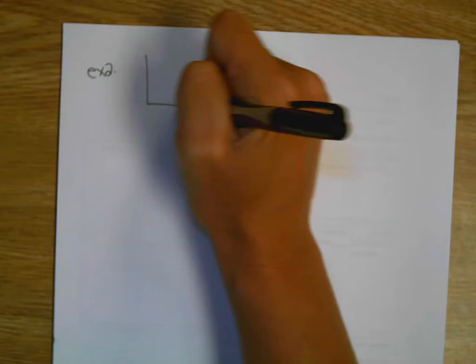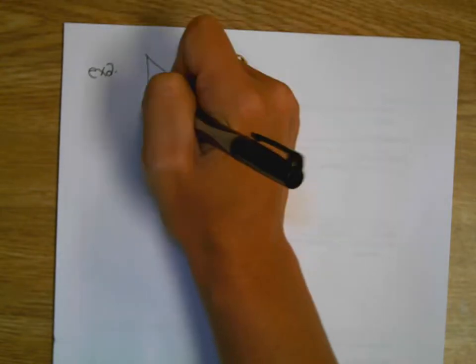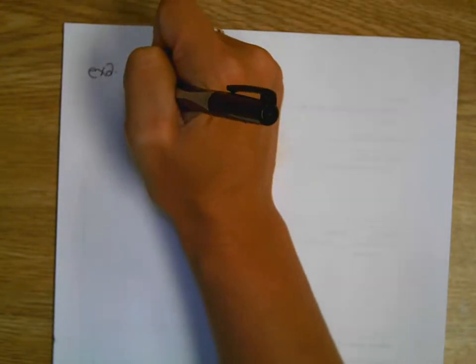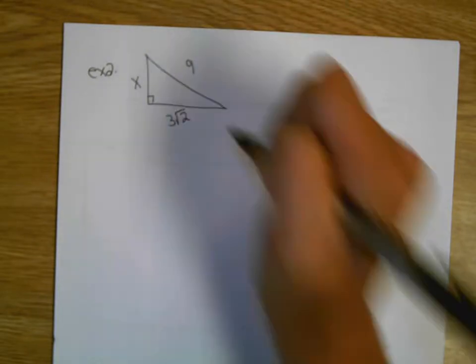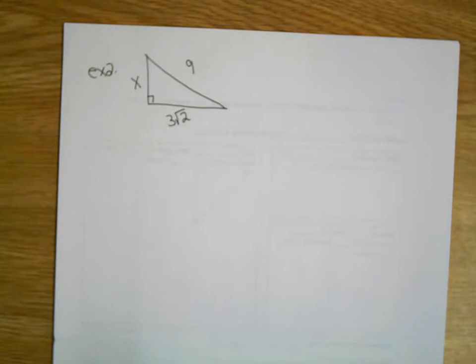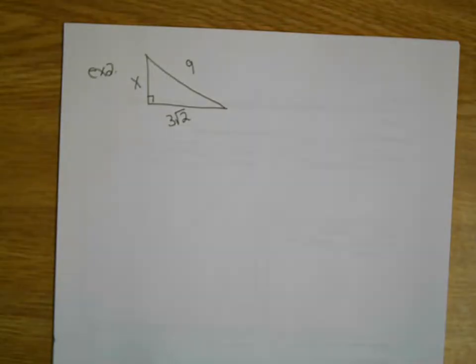Well, let me scare you a little bit. X, 9, 3 square root of 2. Okay, right triangle, we can still use Pythagorean theorem. Leg squared plus leg squared equals hypotenuse squared.